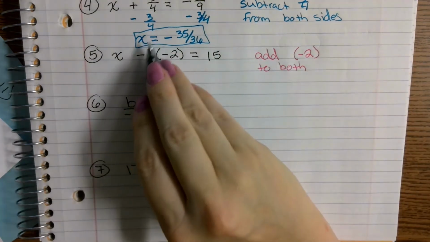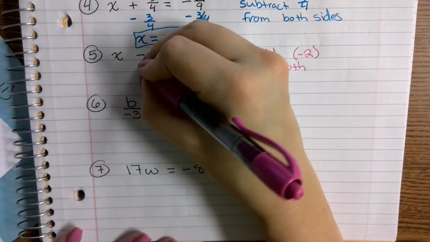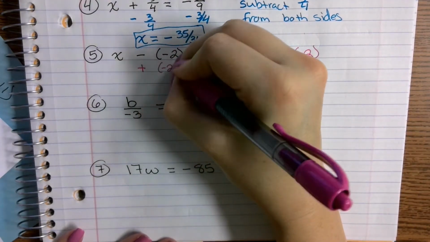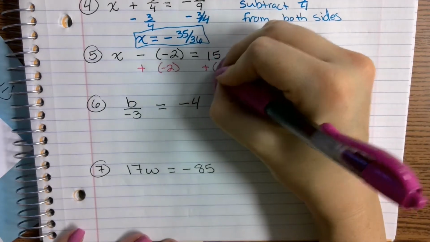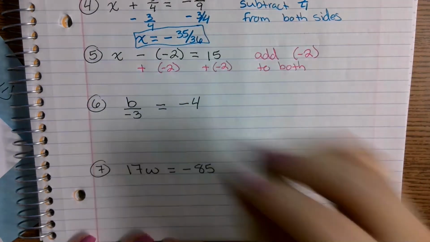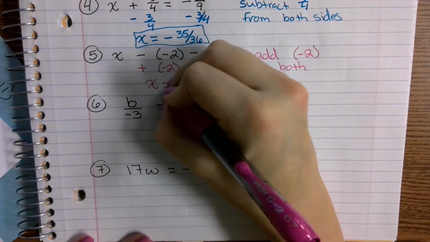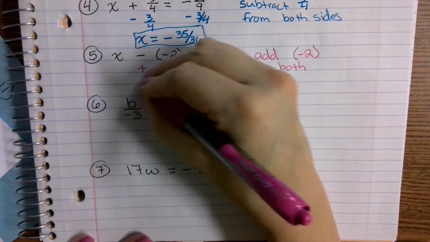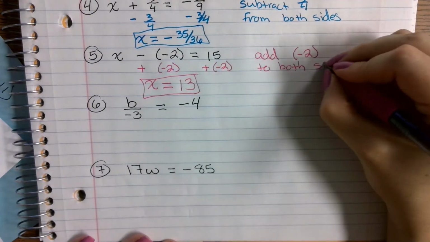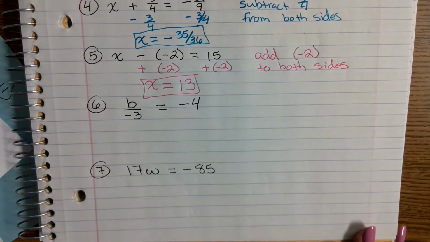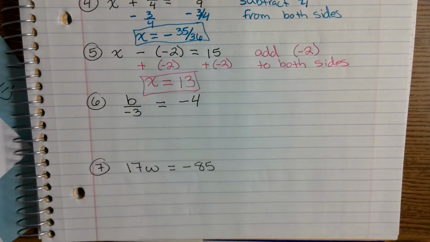So that means the only thing that's the opposite is the operation. We're going to add negative 2 to both sides and add a negative 2 to the 15. Once we do that, we're going to get X is equal to positive 13. So we're adding negative 2 to both sides.